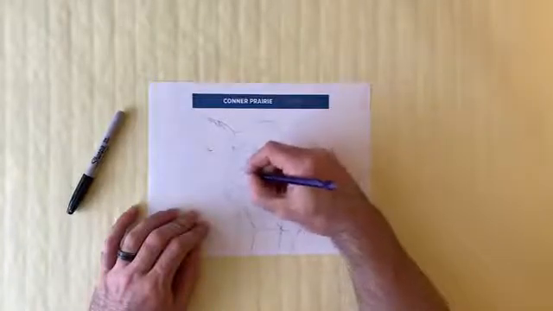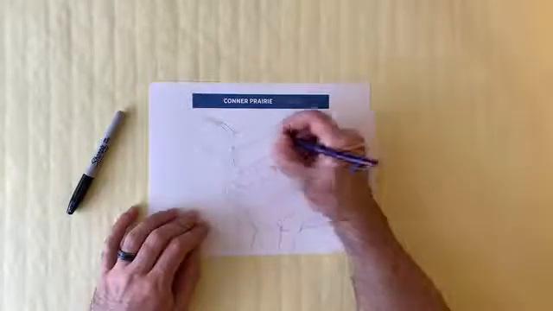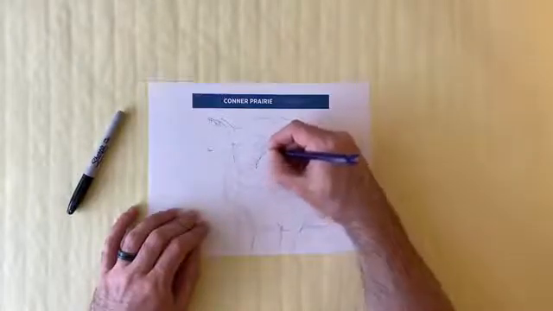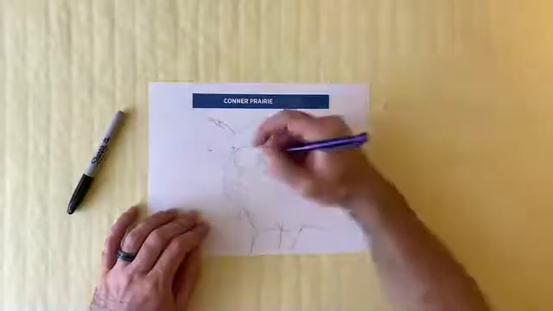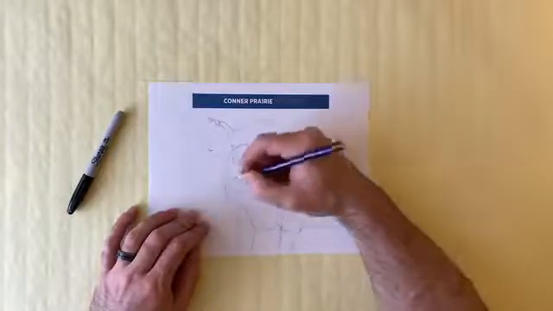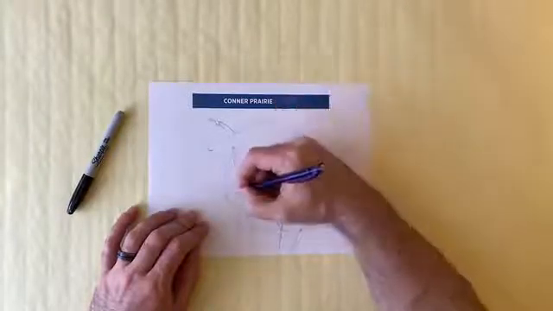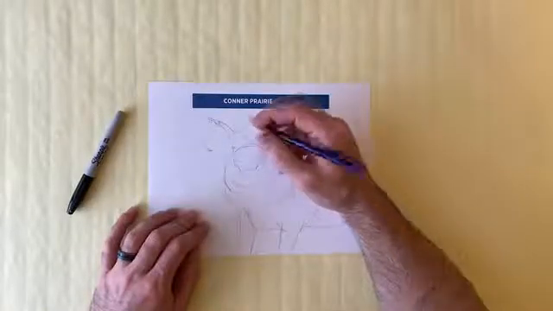His mouth open there. That's what this is. So, kind of just sketching along, putting in the permanent lines will come when I bring in the Sharpie. So, we can do that now.